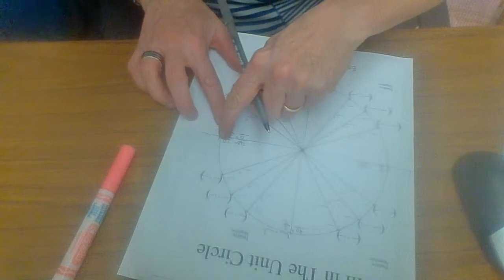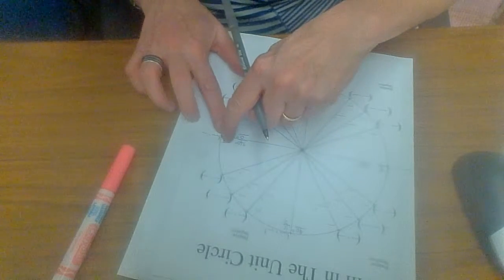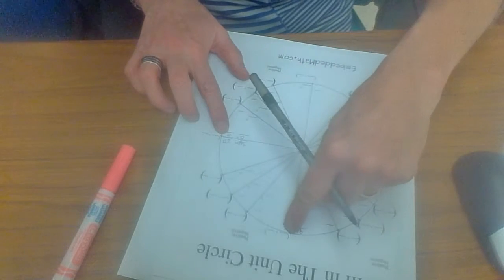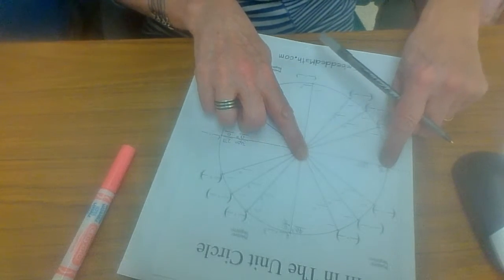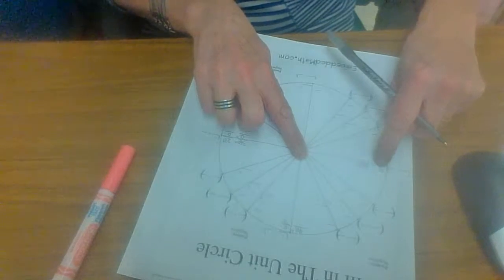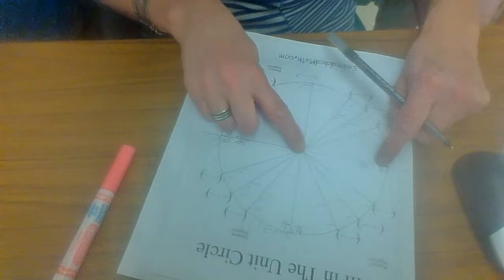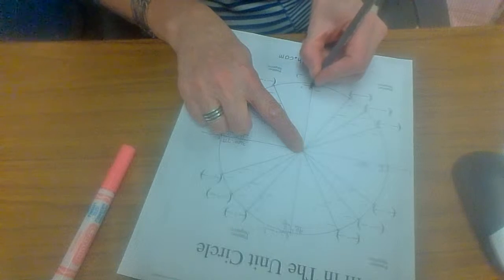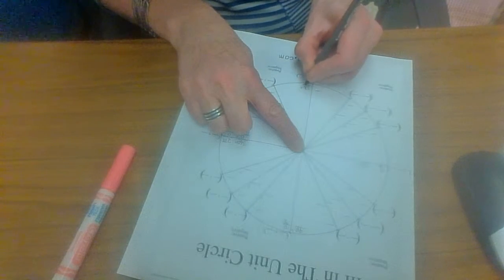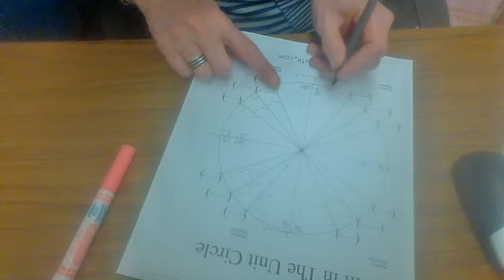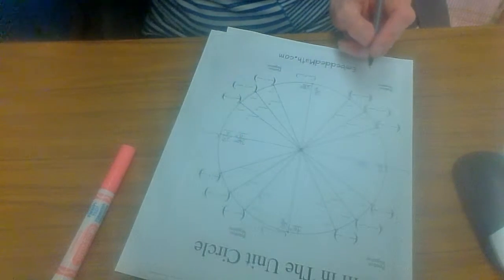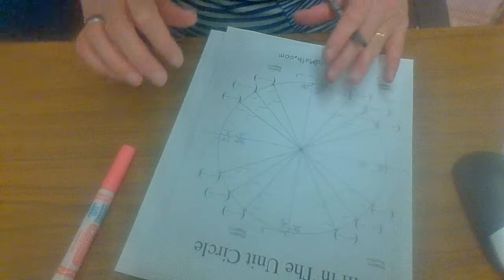So now let's travel around the circle in 90 degree increments. 90 degrees is 1 pi over 2. Another 90 degrees is 2 pi over 2, which reduces to 1 pi. 270 degrees is 3 pi over 2. And 360 degrees is 4 pi over 2.